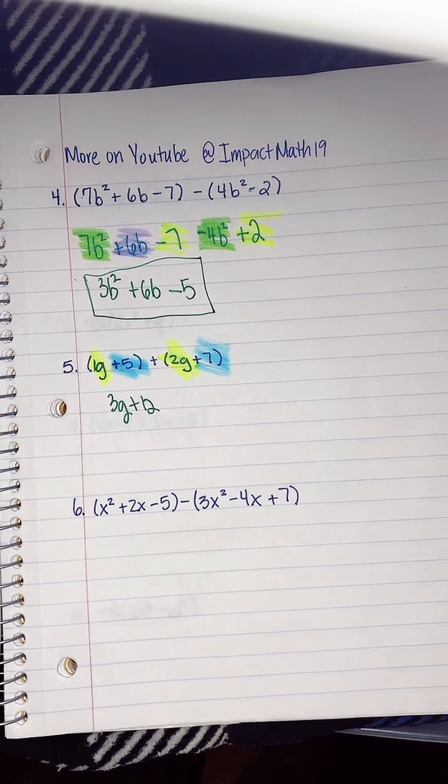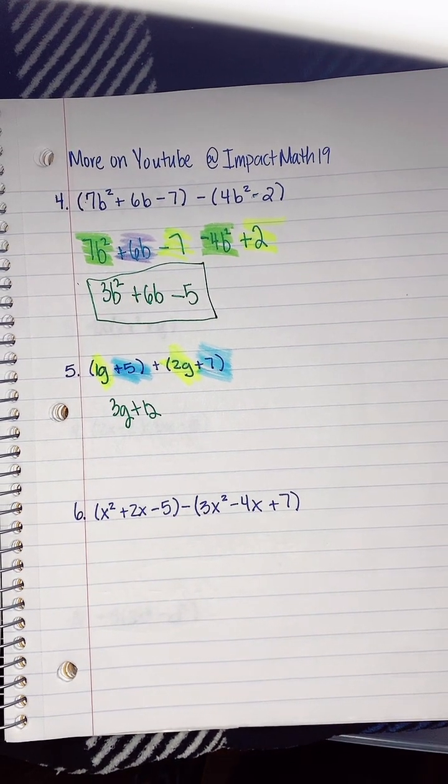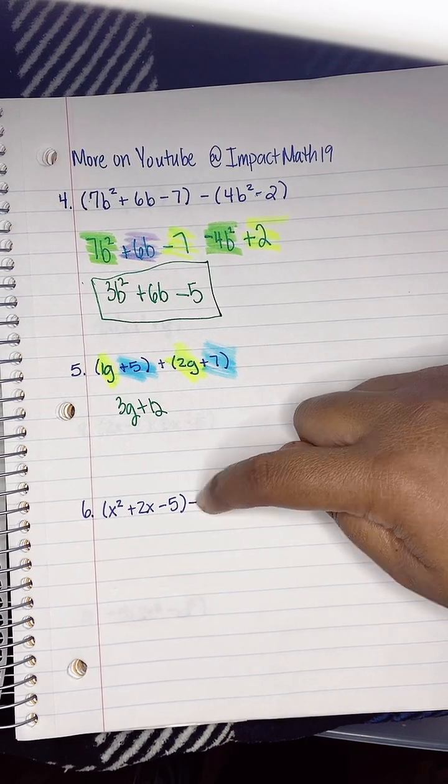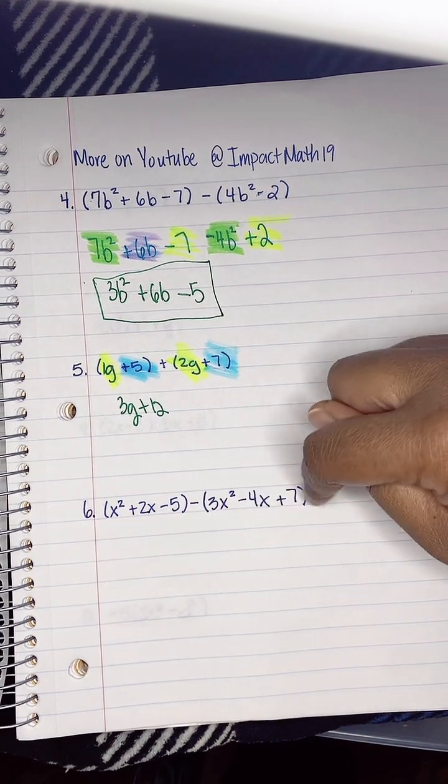Okay. All right, number 6. Can somebody tell me what we're going to do? What do you guys get when you distribute the negative?